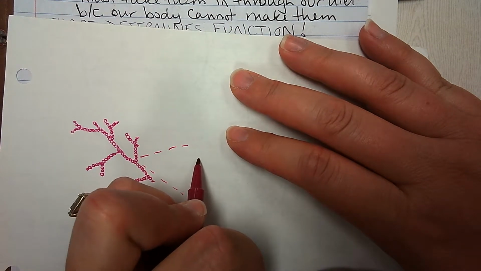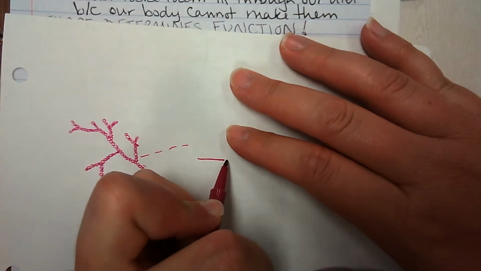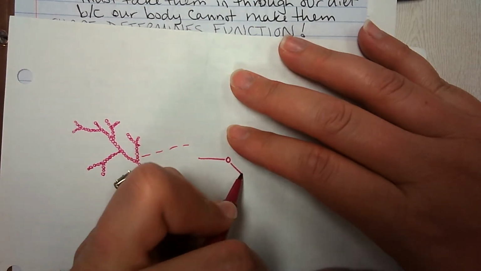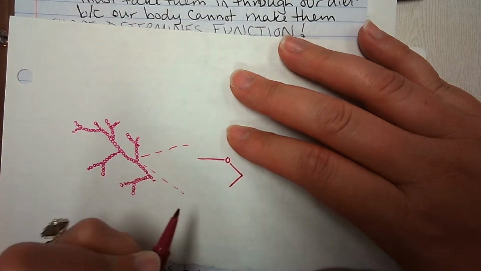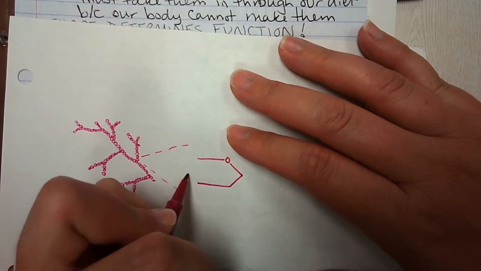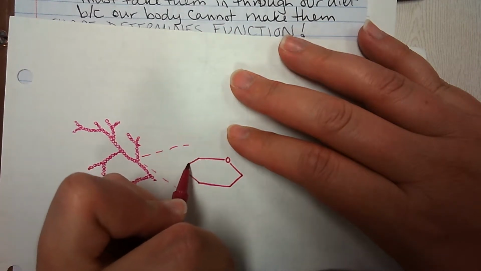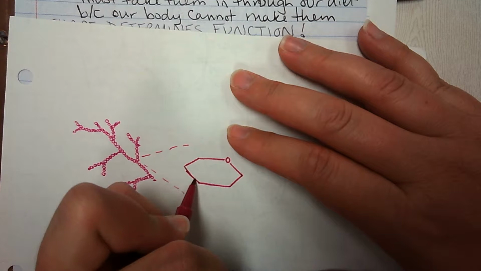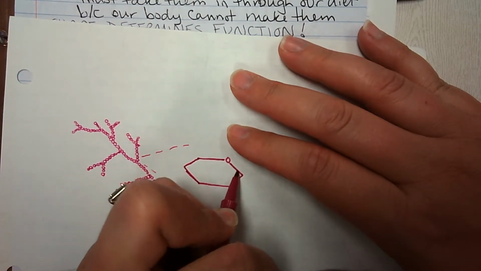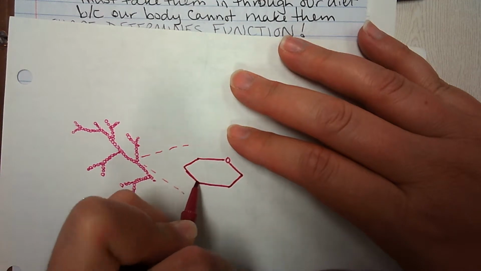The way you would draw glucose is just draw a line and put oxygen right here. And with chemistry, anytime you see a ring and there's nothing on the corners, it is always assumed that that's a carbon. So these are carbon rings with carbons on each corner.